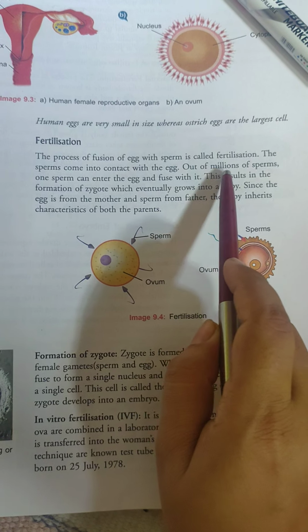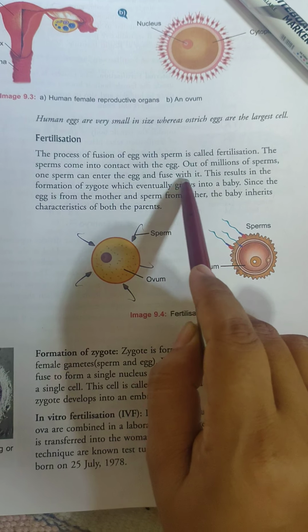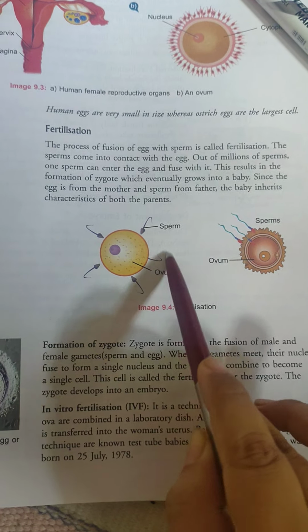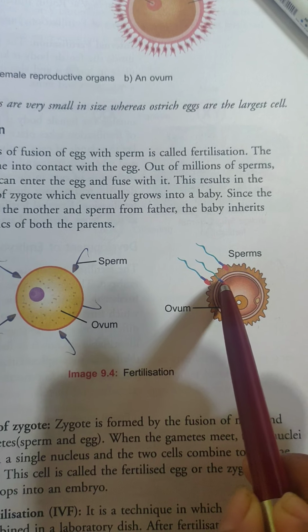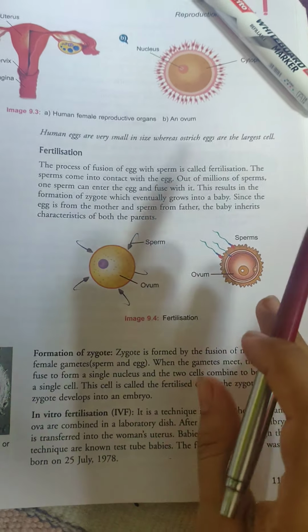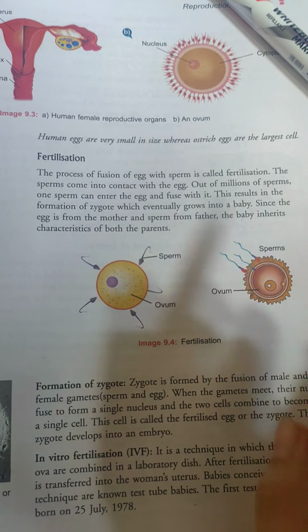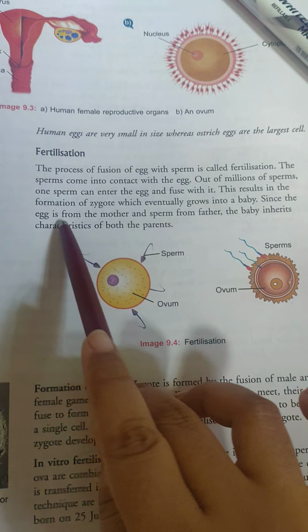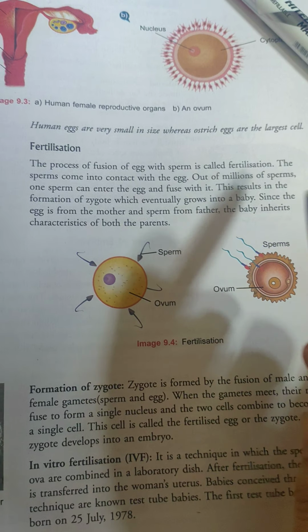Out of millions of sperm, one sperm can enter the egg and fuse with it. You see here there are so many sperm coming, isn't it? Out of so many sperm, only this one is entering. Out of millions of sperm, only one sperm enters the egg and fuses with it. This results in the formation of zygote, which eventually grows into a baby.